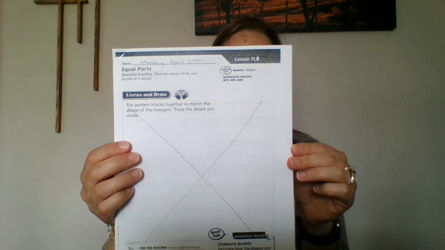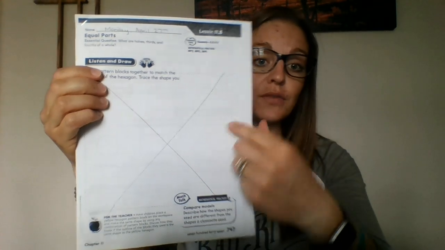All right, we are starting with lesson 11.8, and we are talking about equal parts. So on this first page here, it's crossed off, you don't have to do it.